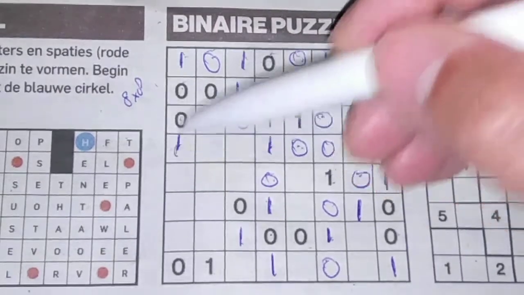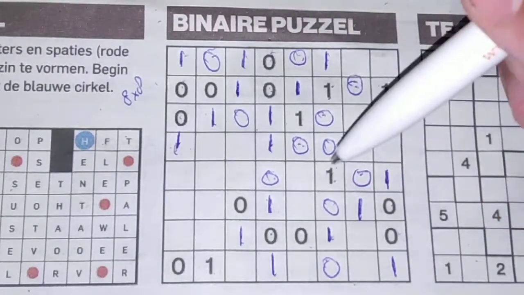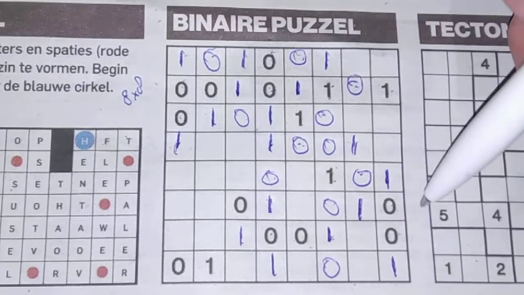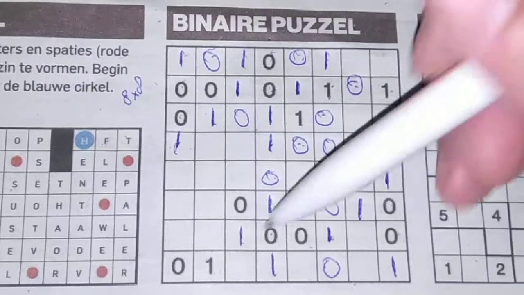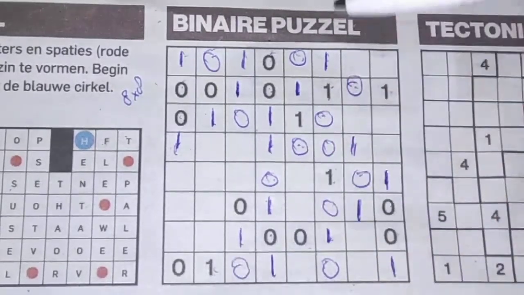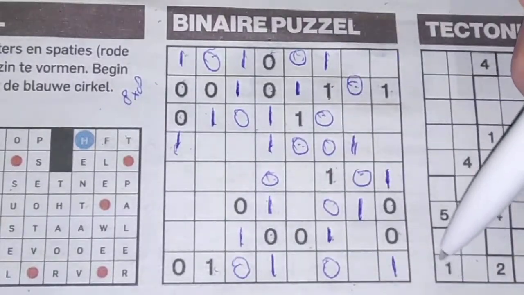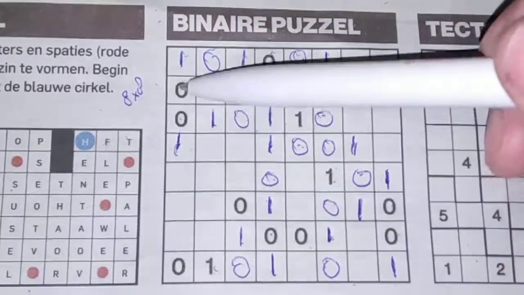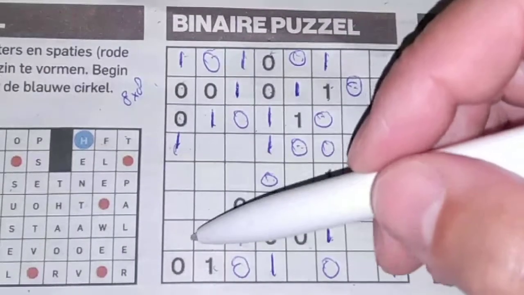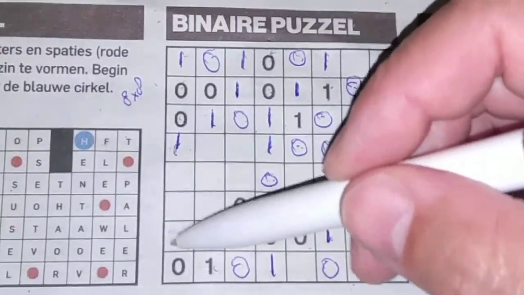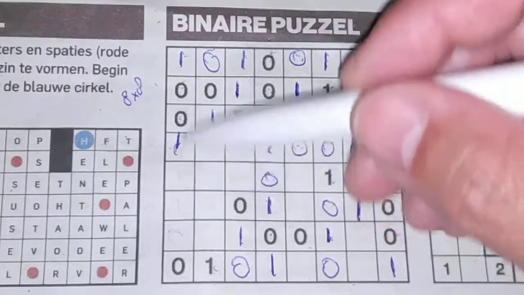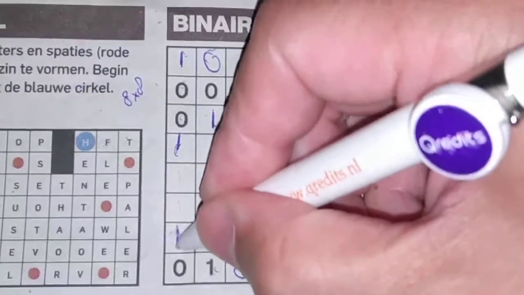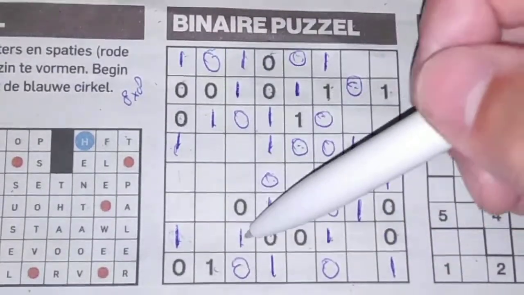Then, let me see. Between two ones comes an O. We have here 1, 2, 3 O's. If I place the 4th O here, then we have 3 1's in a row in this column. Not allowed. So this cannot be an O. This should be an 1. Between two 1's comes an O.